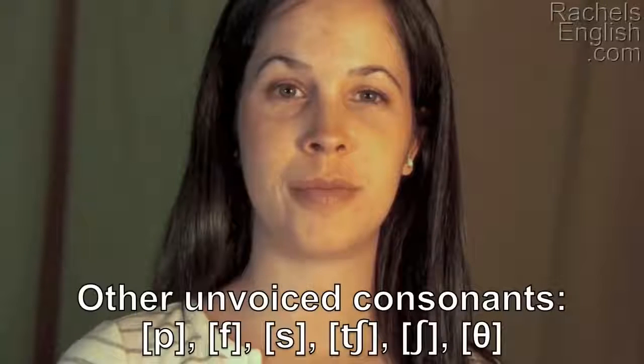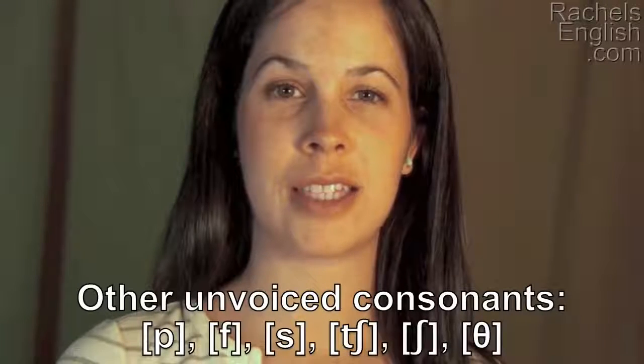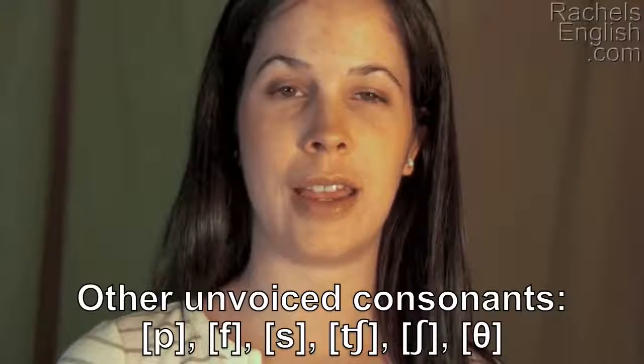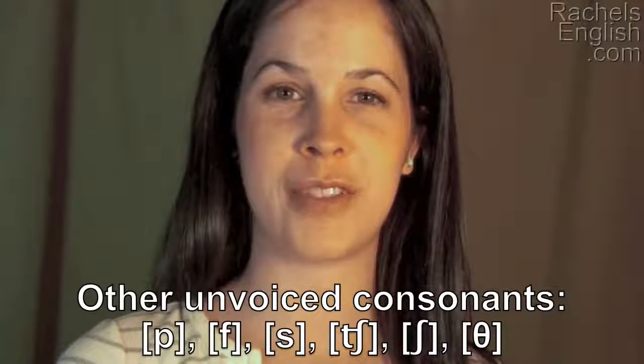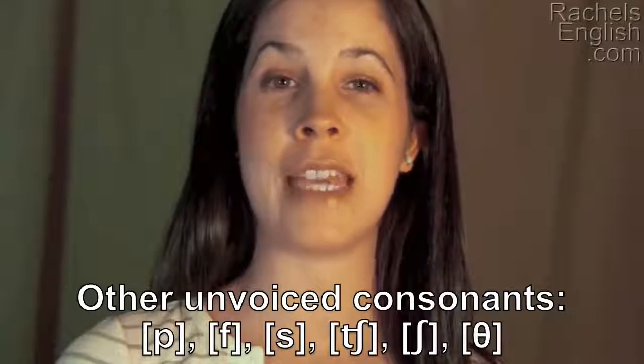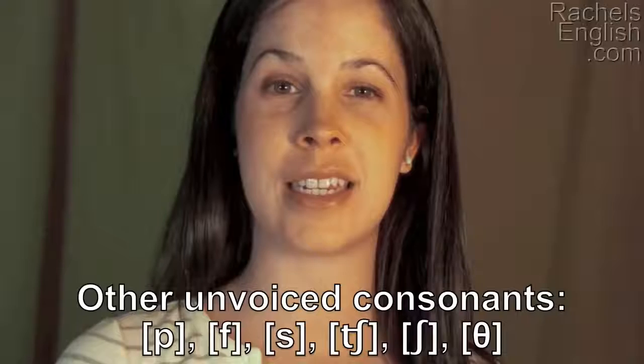Other unvoiced sounds are p, f, s, ch, sh, and th, so any regular verb that ends in one of these sounds will have the ed pronounced as the t sound.